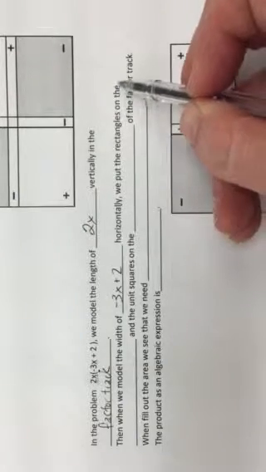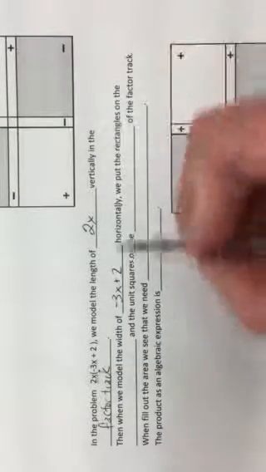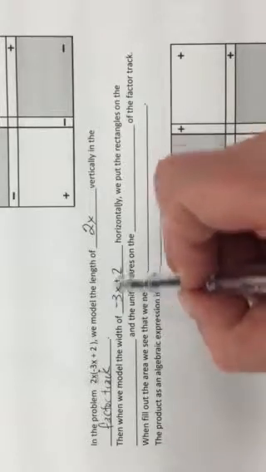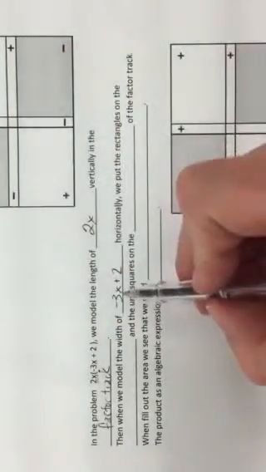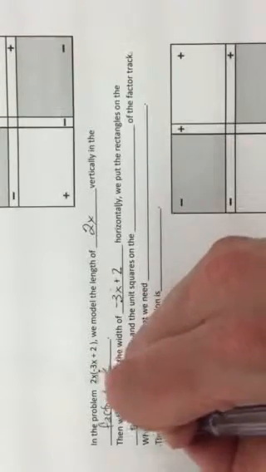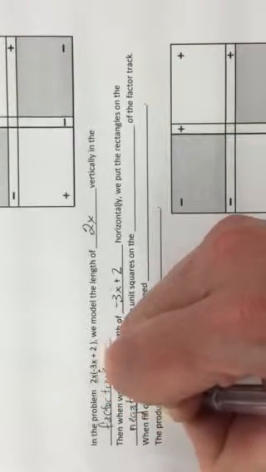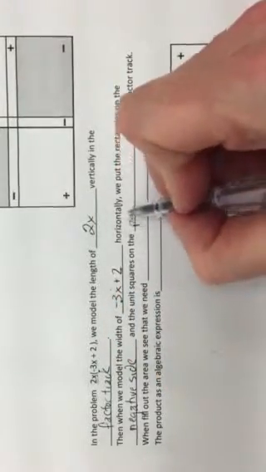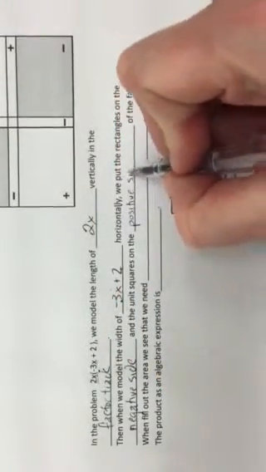We put the rectangles on the negative side. So this is the one situation we were talking about up here, where sometimes you have a negative and a positive part. So we put the rectangles on the negative side, and we put the unit squares on the positive side of the factor check. So that's really the only 2 differences, the shape and then what we put in.